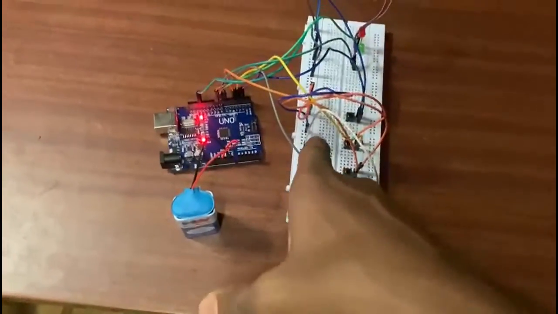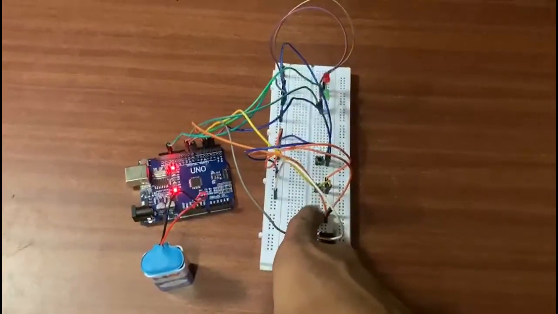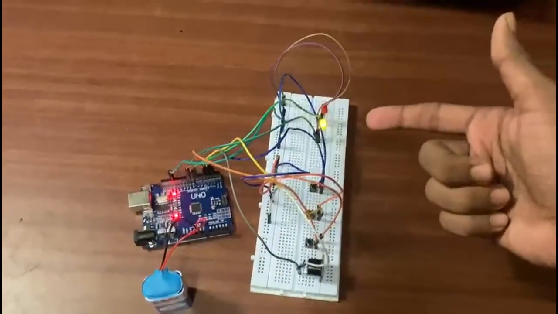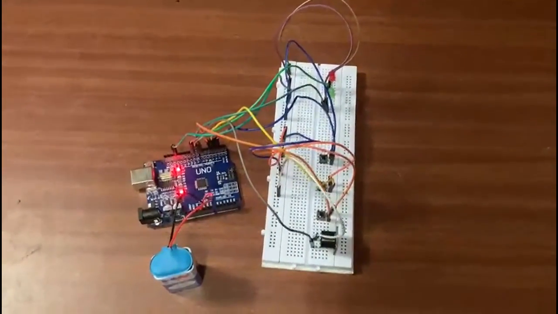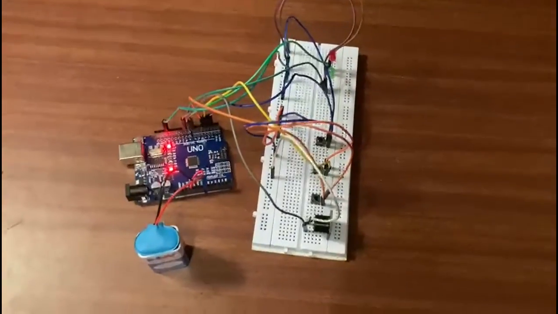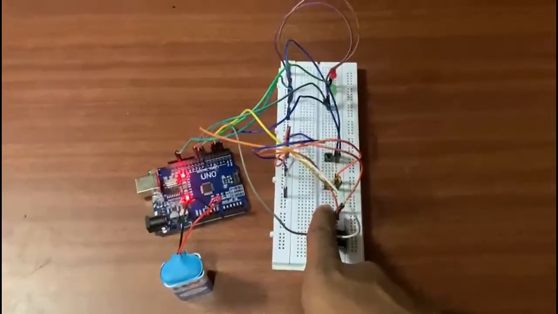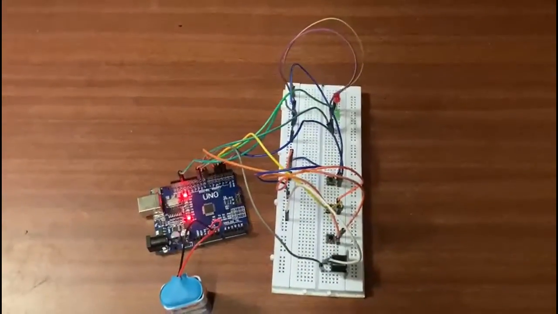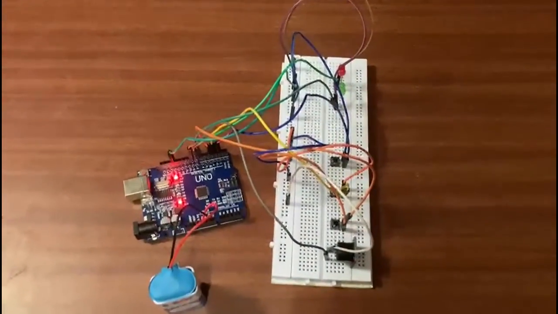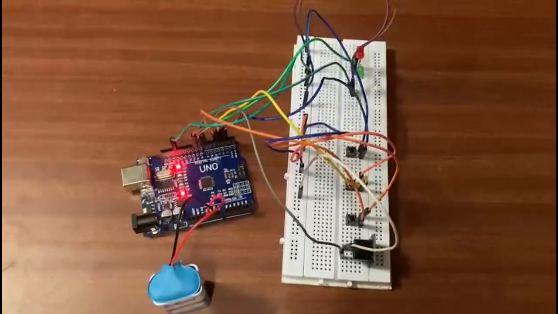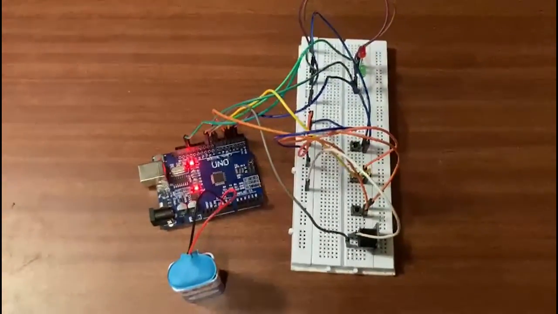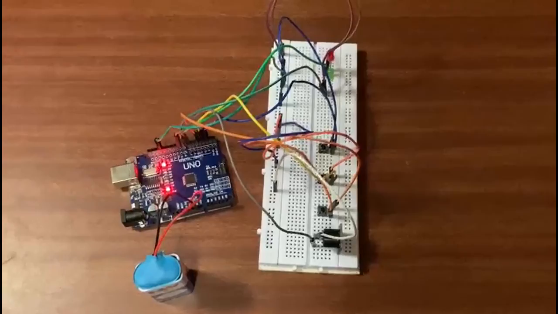0, 1, 2, 2. As you can see, the green light is turned on. Now if I enter an incorrect password, say 0221, 0, 2. Since 02 is definitely not the right passcode, the red light is turned on, and this basically sums up our whole project.